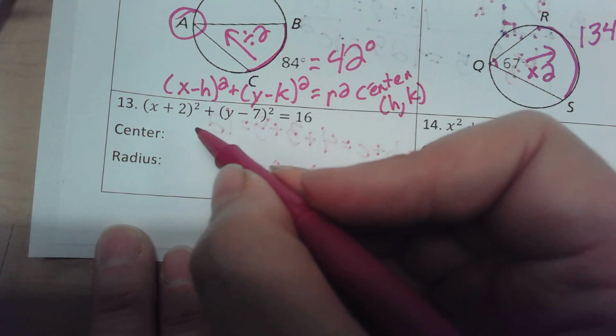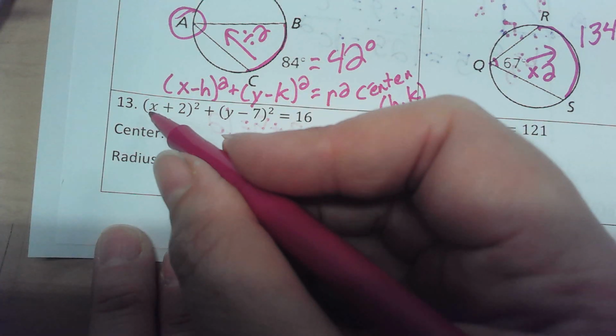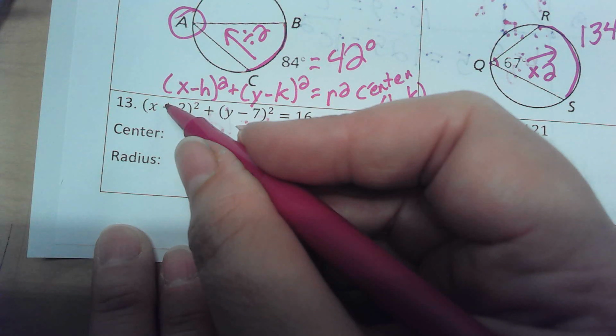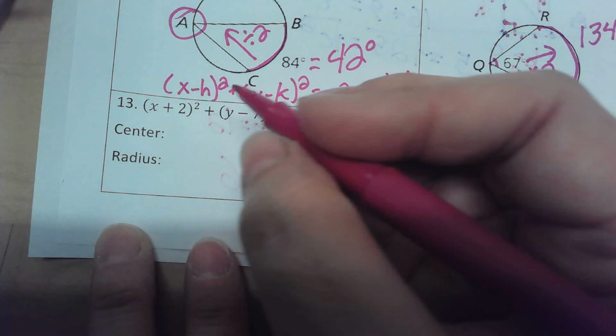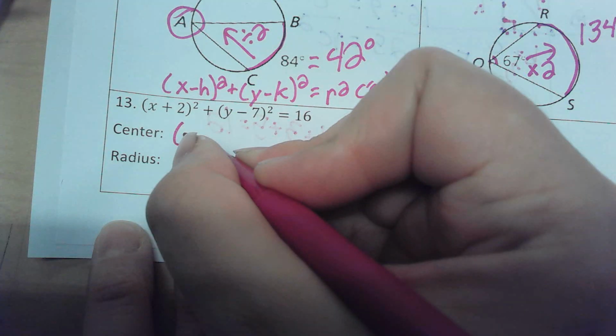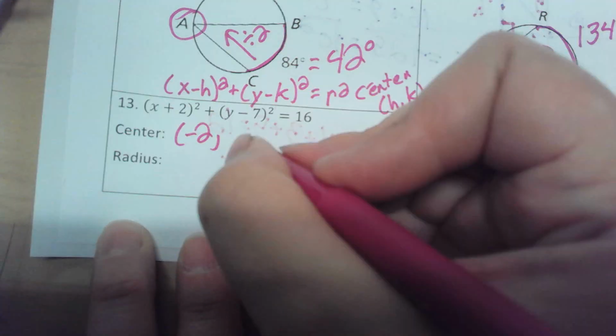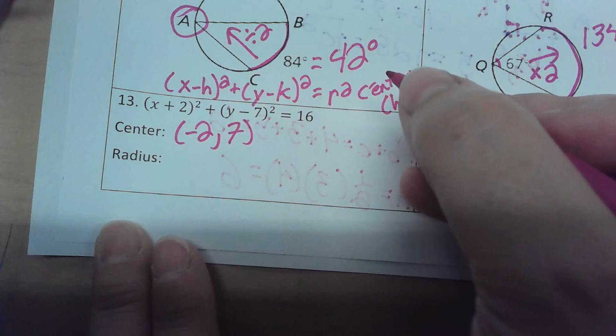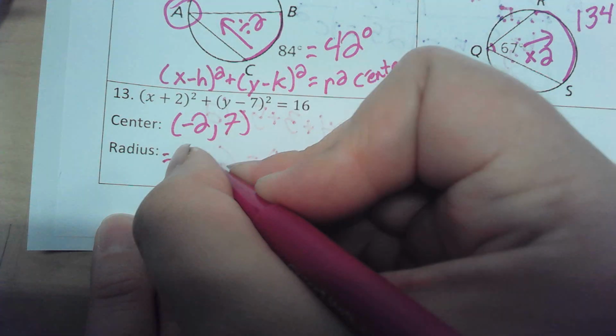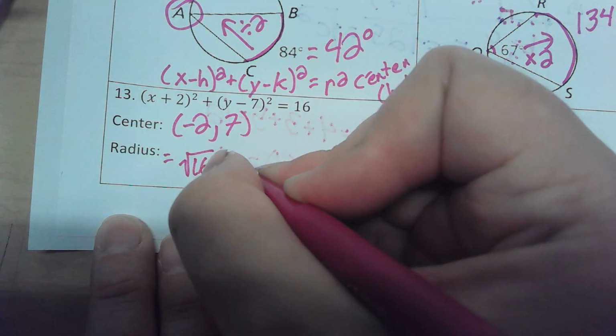So for this one, everybody, remember it would be x, it's negative 2. Okay, and then this one's going to be 7. Okay, and then for radius, 4. Square root of 16 is 4.